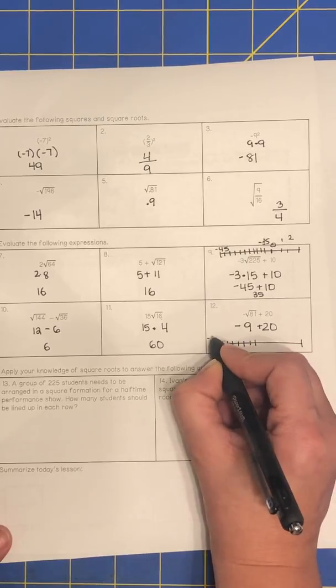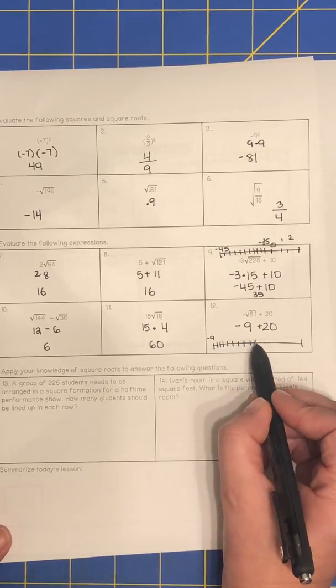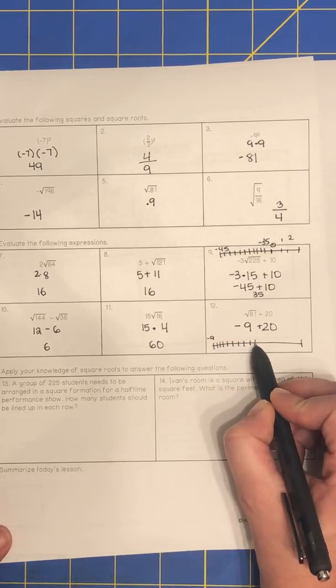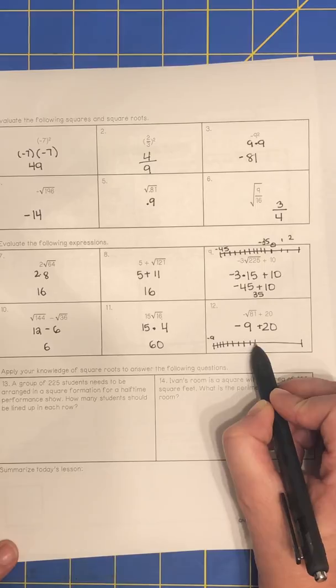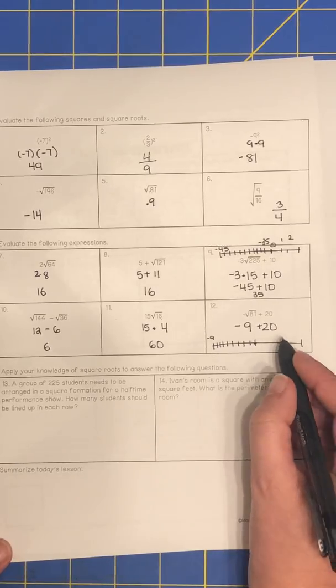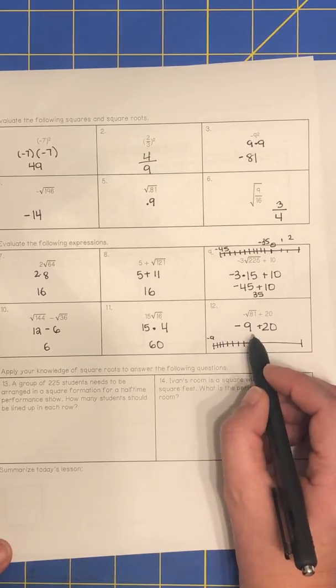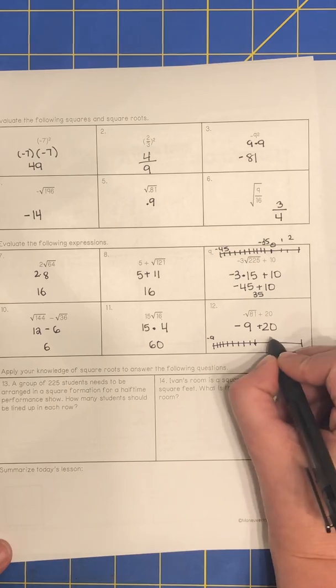Here's -9. If I add 20 to that, I only have to go 9 to get to 0. And then I still have more to add to get to 20. I still have 11 more to get to 20. So here, what I would do is take 20 and subtract 9 from it. And when I do that, I get 11.